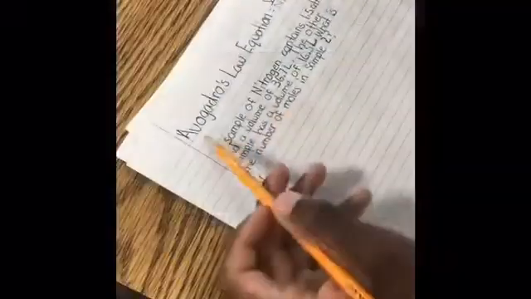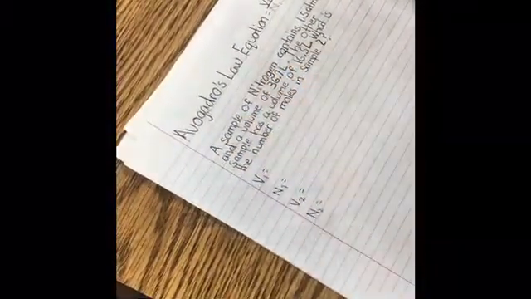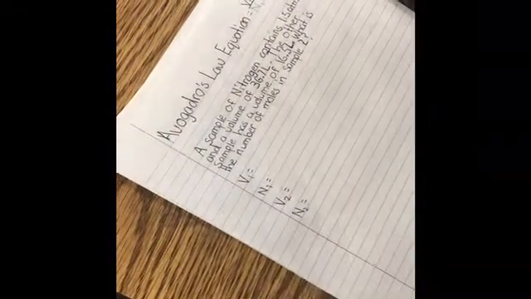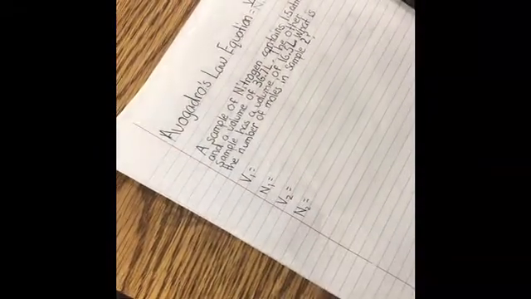Next law is Avogadro's law. The equation for Avogadro's law is V1 over N1 equals V2 over N2. You use this when you're looking at moles and ATM.